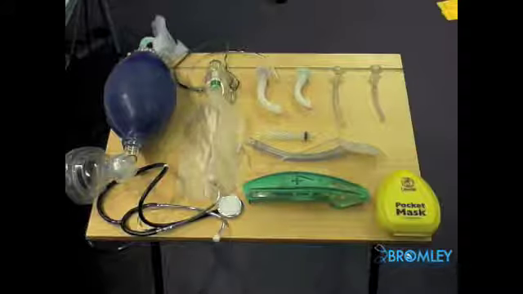Take some time to familiarize yourself with all the equipment shown here. These are the likely things that you would be asked to demonstrate to a medical student and the things that you would be expected to be able to utilize in an arrest situation.